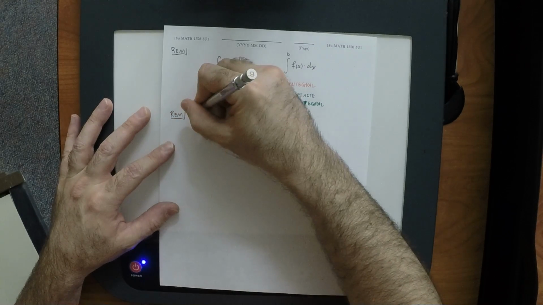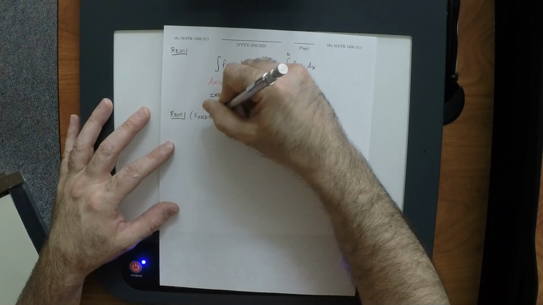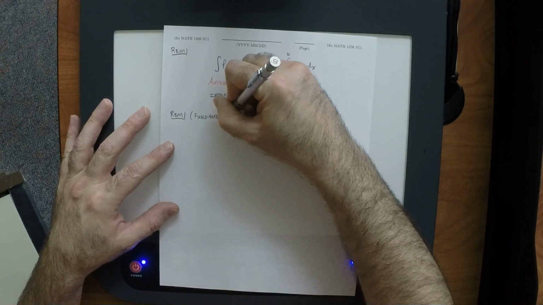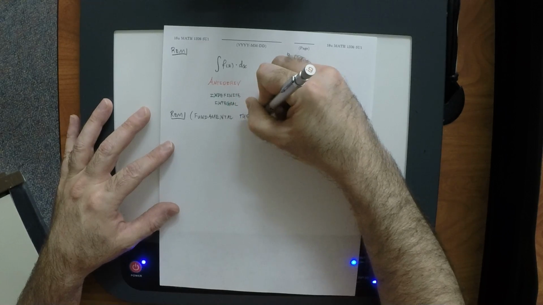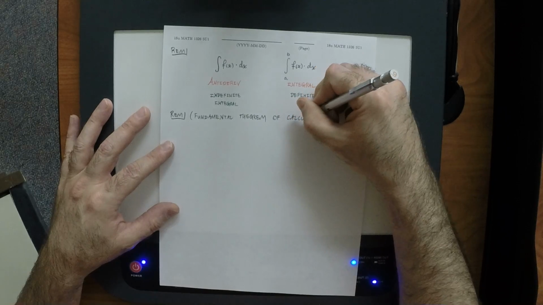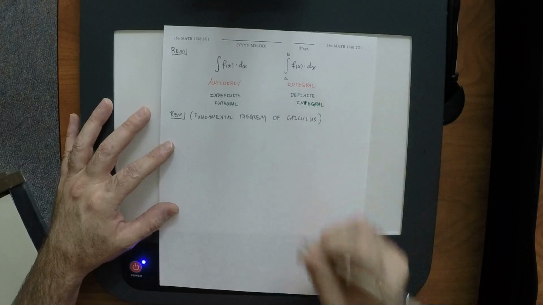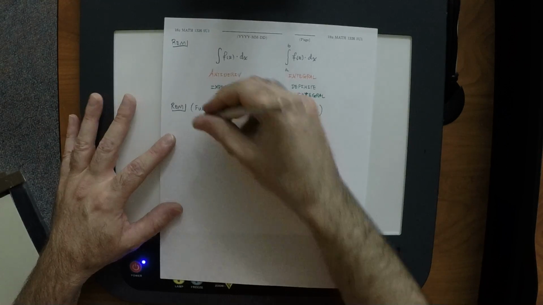This is called the fundamental theorem of calculus. And it's the reason I suspect the green language even exists at all.